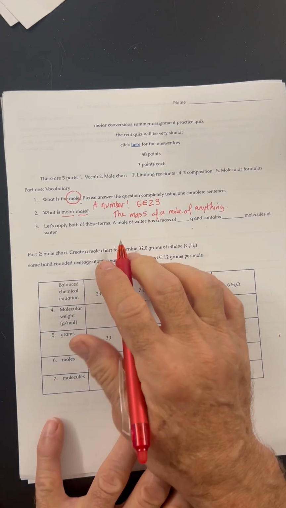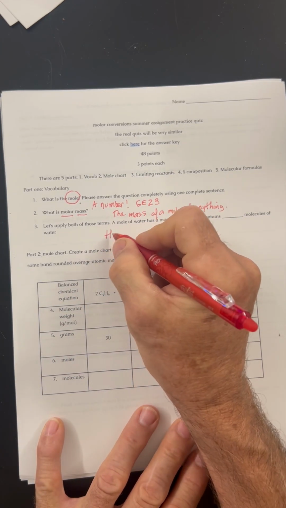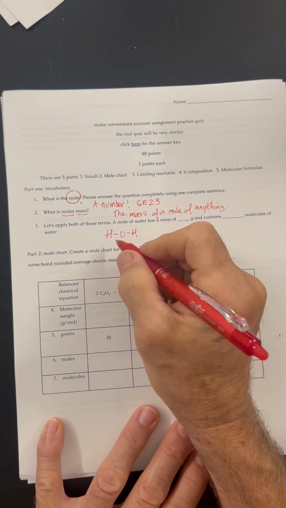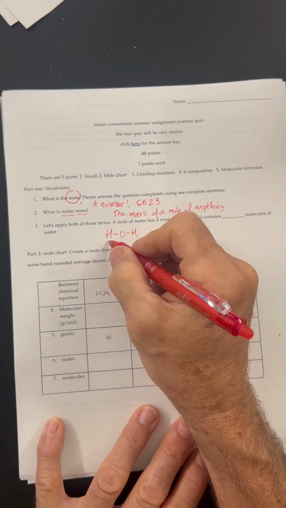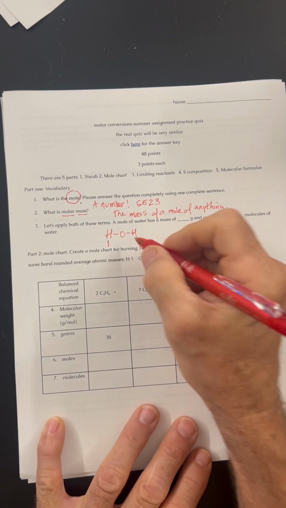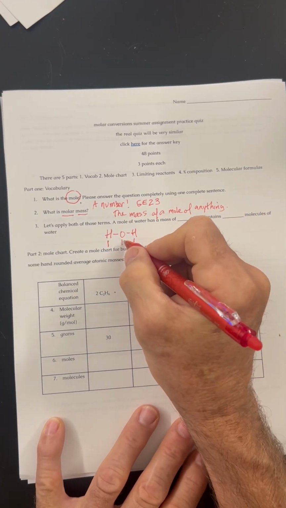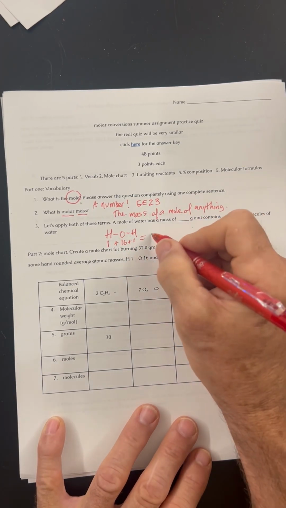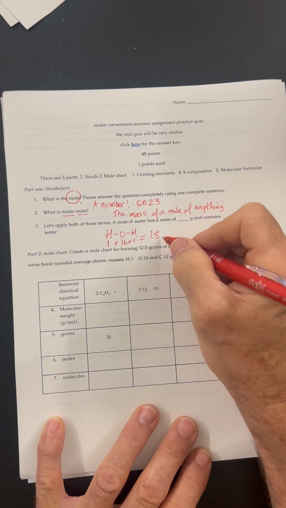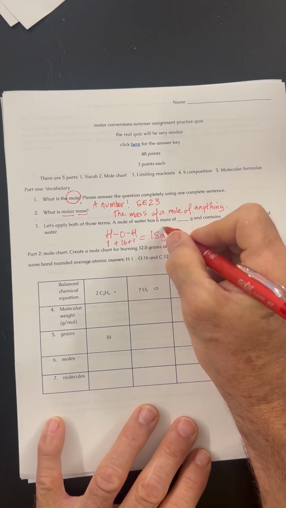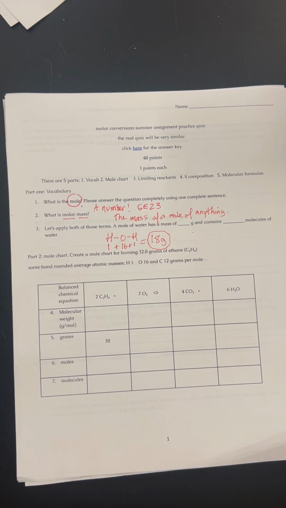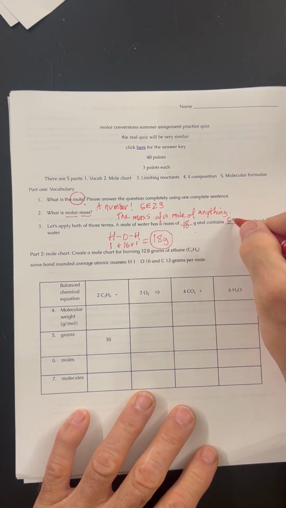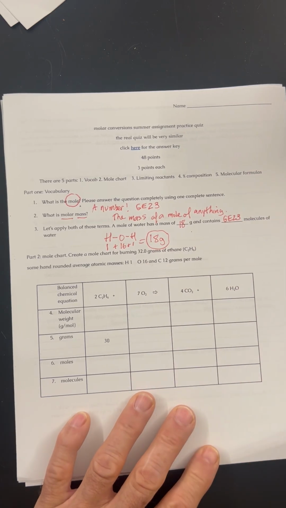So let's apply both those terms. A mole of water, that's H2O, has a mass of 18 grams because hydrogen checks in at 1 gram per mole, and oxygen 16, so 1 plus 16 plus 1, that's H2O, equals 18 grams. We're rounding a little bit, but if you had 18 grams of water, you'd have 6 times 10 to the 23rd molecules of water. So let's put 6e23, and there you go.